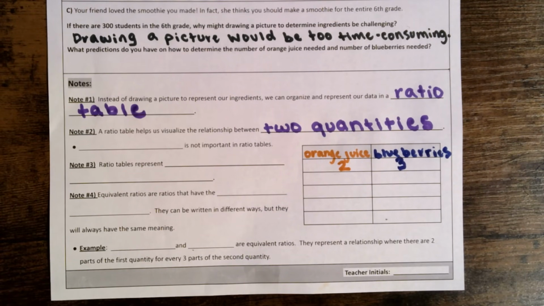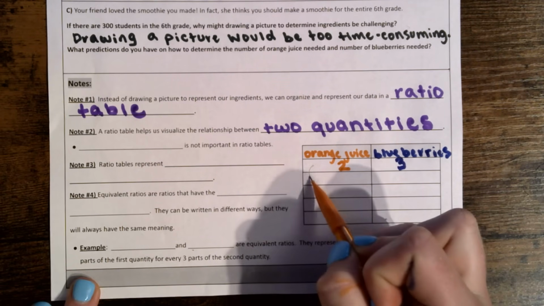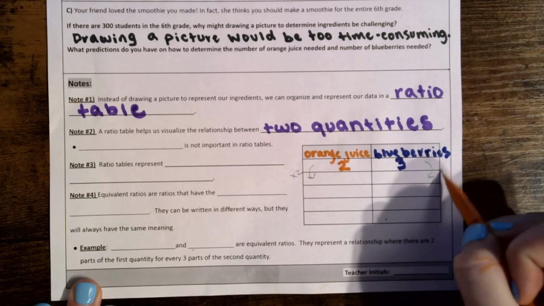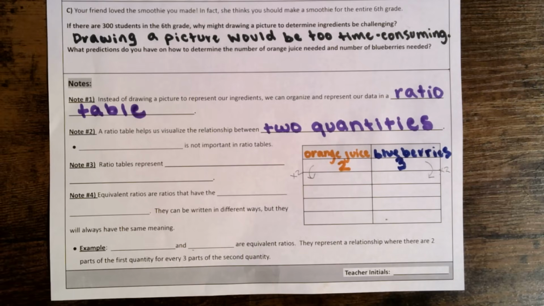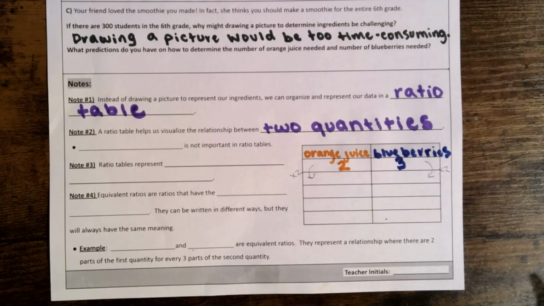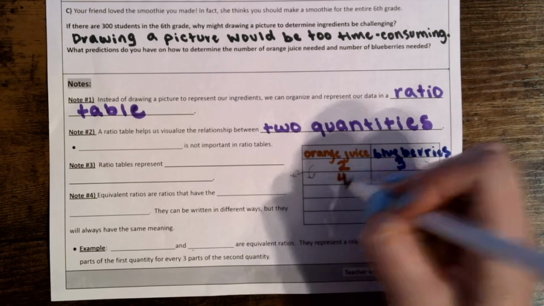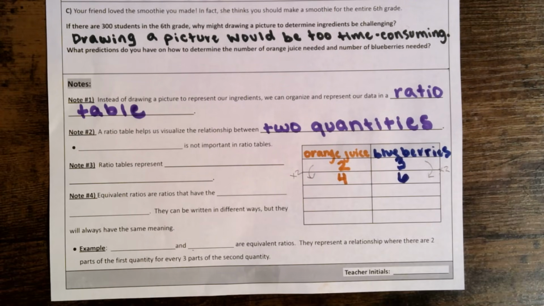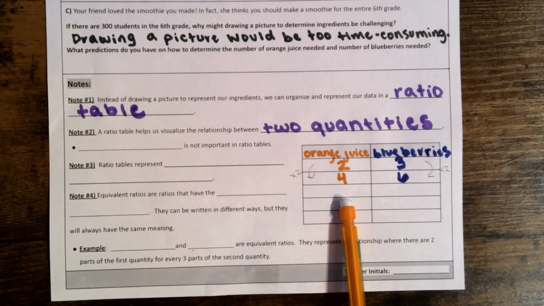Now, in problem B, we doubled our smoothie recipe. We multiplied 2 by 2 and 3 by 2. When our friend wanted a smoothie too, we needed 4 cups of orange juice and 6 cups of blueberries. Now I want you to think to yourself, what if we had a third friend come over? Fill in how many cups of orange juice would we need and how many cups of blueberries.